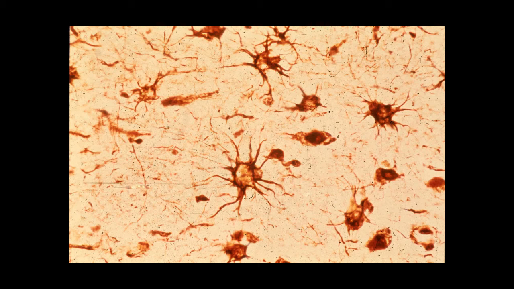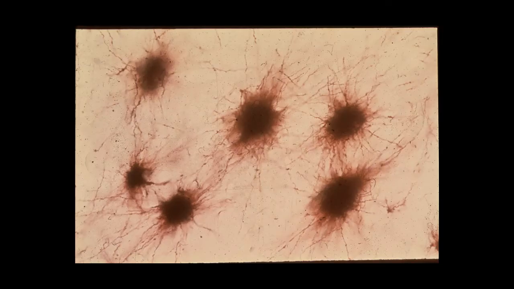I'm not going to expect you to really differentiate between protoplasmic and fibrous astrocytes. You can make a general rule, though. Protoplasmic astrocytes are found in gray matter, whereas fibrous astrocytes, which are cells like this, are found in white matter. Fibrous astrocytes tend to have very, very fine filamentous cytoplasmic processes.